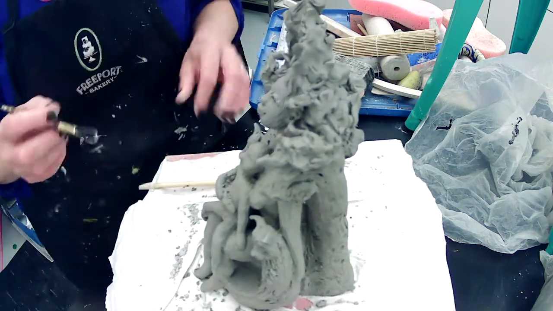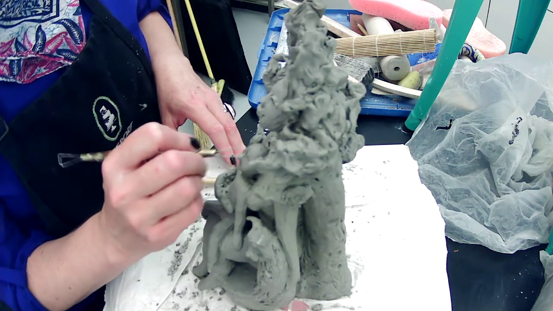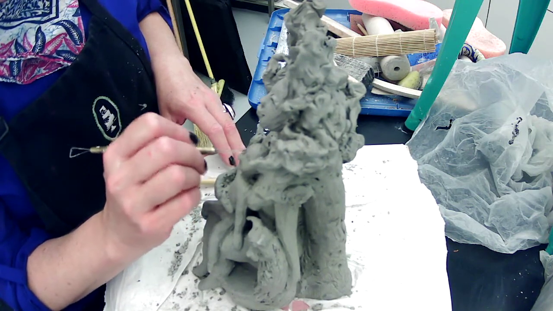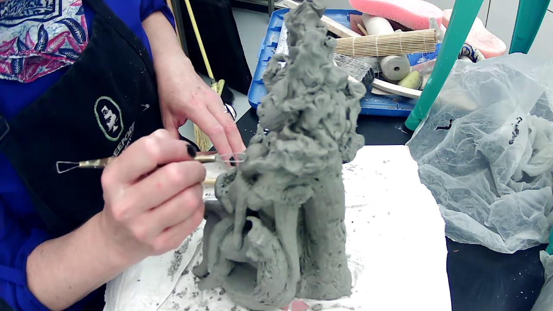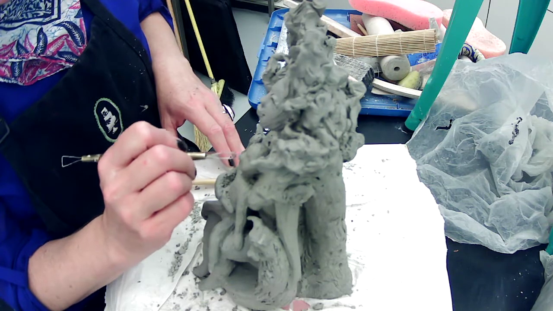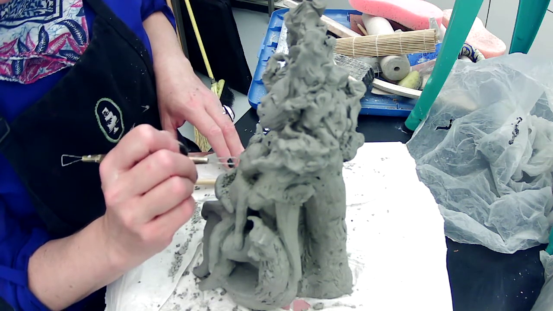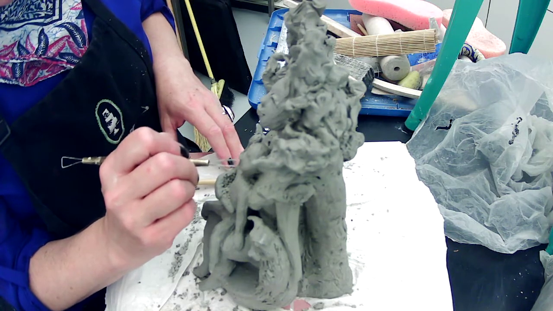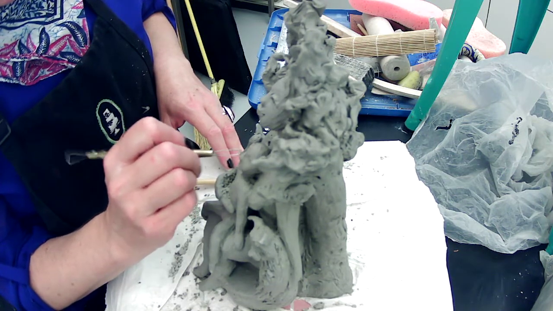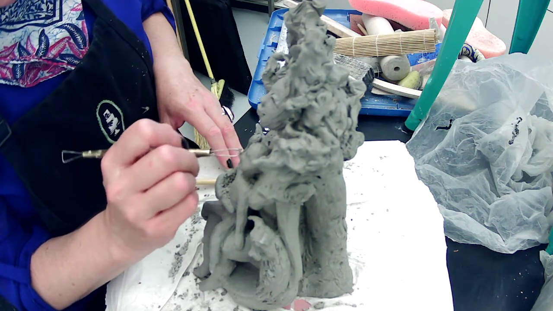Remember too, if you're sculpting a child, their proportions are different than adult proportions. Their heads are bigger, and their eyes are bigger, and their little noses are smaller. So I'm really trying to make this nose really tiny.